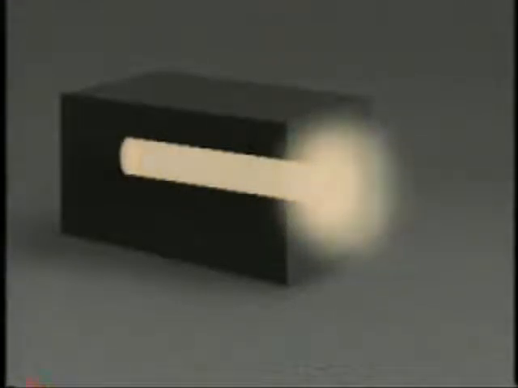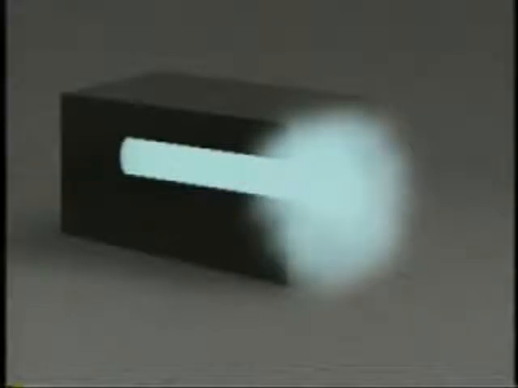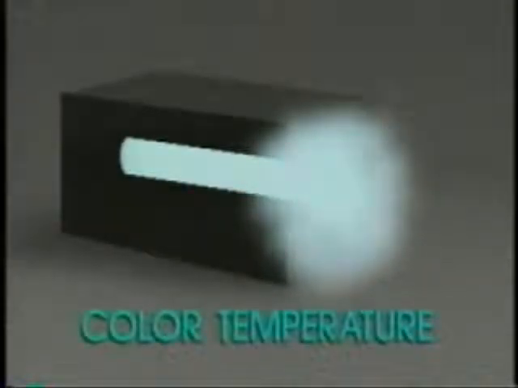As the block is heated, the walls of the cavity release radiant energy, which we can see escaping through the hole as the temperature of the black body increases. With increasing temperature, the color of the escaping light changes. Because this color is dependent on temperature, we use the term color temperature to describe the color of the light emitted by the black body. We can also use this term to describe the color or chromaticity of a light source. Color temperature is expressed by the term Kelvin.